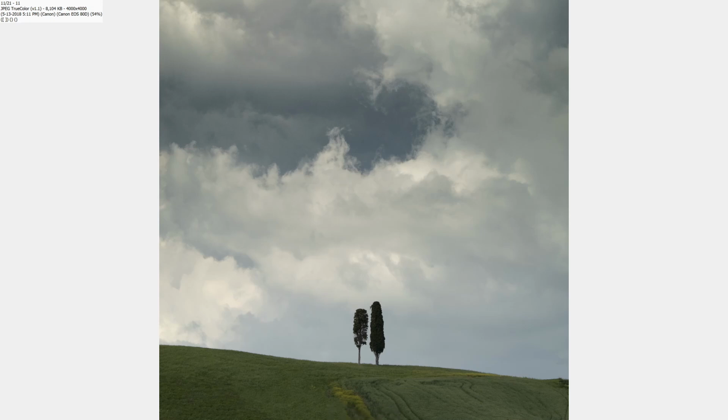Again, a very, very simple composition. You have the subject, and it's placed in the middle, again, because of the symmetry of left and right. I like the clouds and just a little bit of grass under the subject.